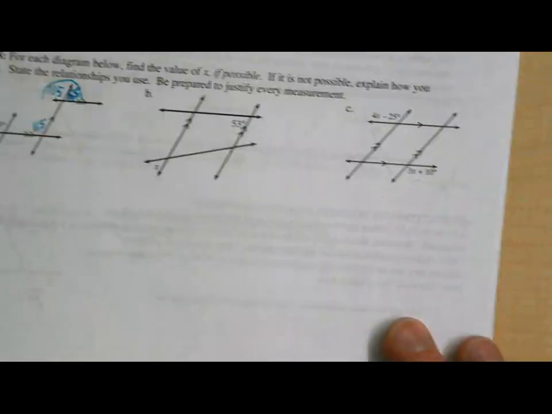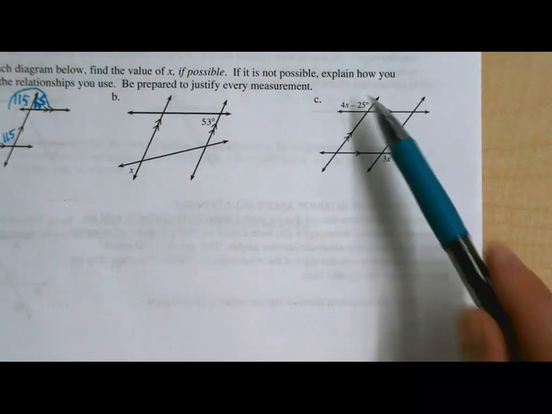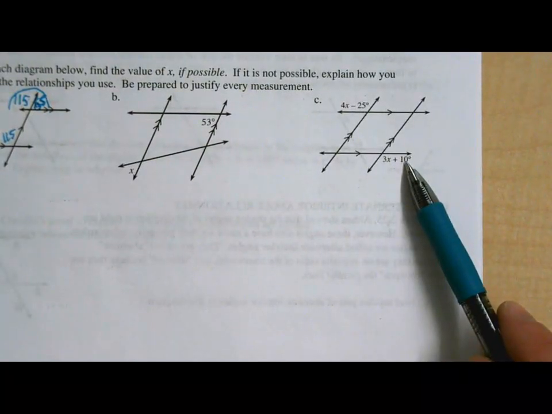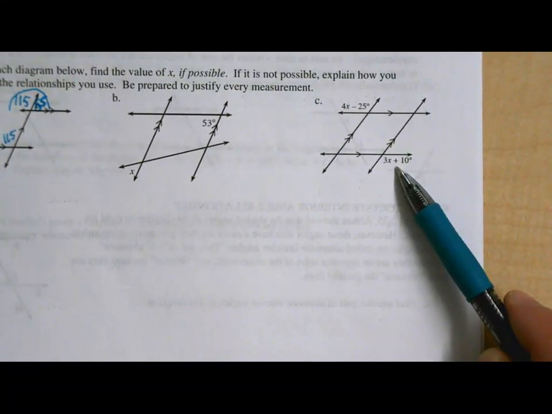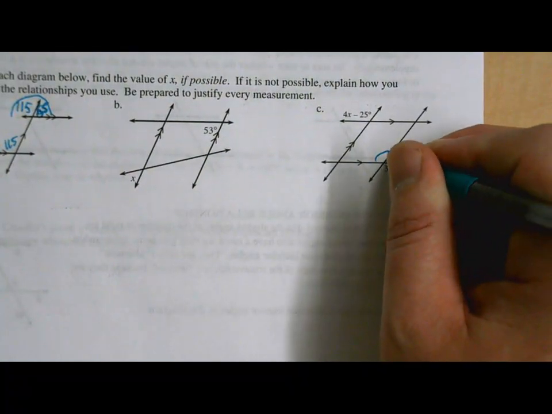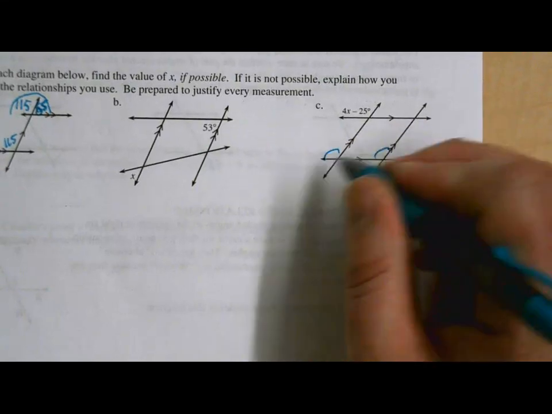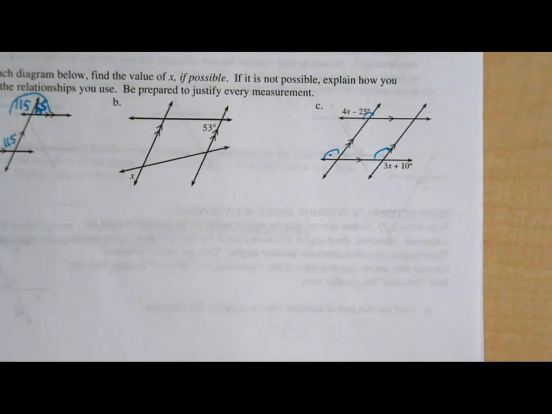Okay, so if I asked you to look at part C and I asked you the question, are these two angles equal? Yes or no? This angle right here and this angle right there, are they equal? Yes, they are. If I asked you to explain why, you would need to say something about, we've got a vertical angle here, and vertical angles are equal, and I've got a corresponding angle here, which are equal because the lines are parallel, and then I've got another corresponding angle here, which are equal because the lines are parallel.